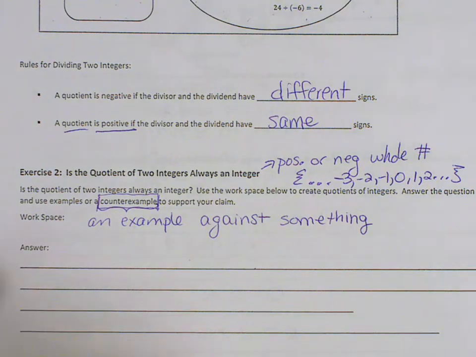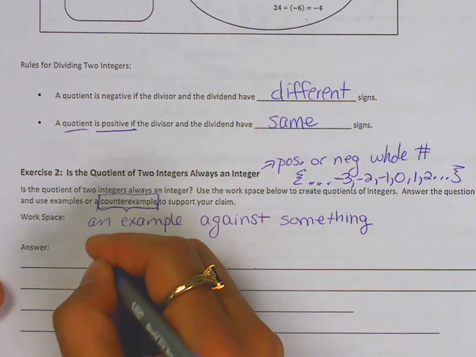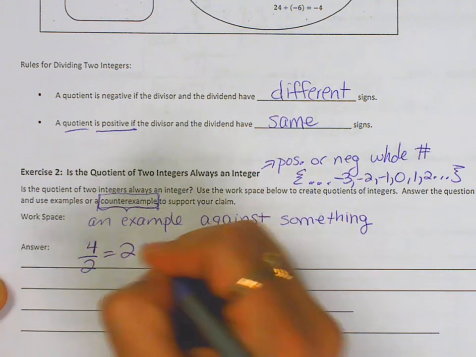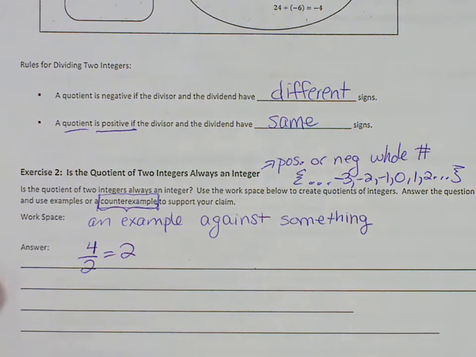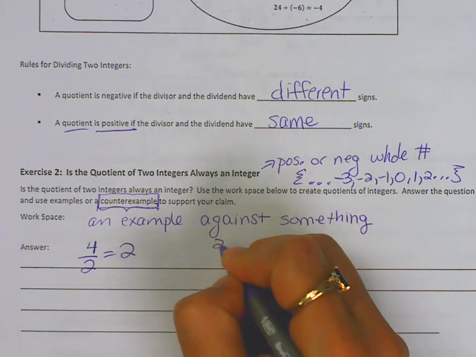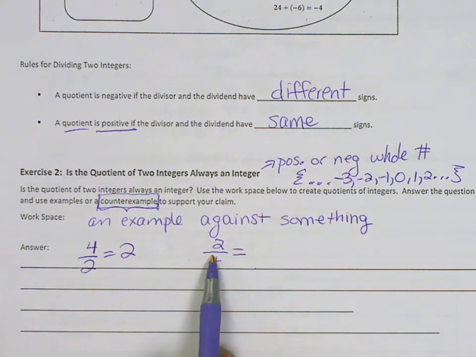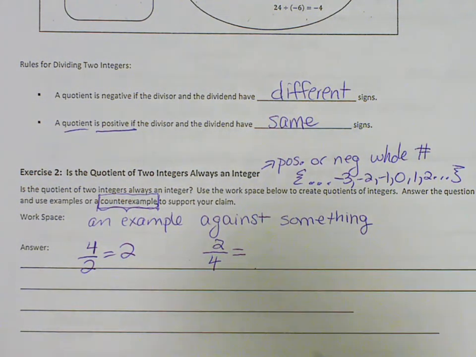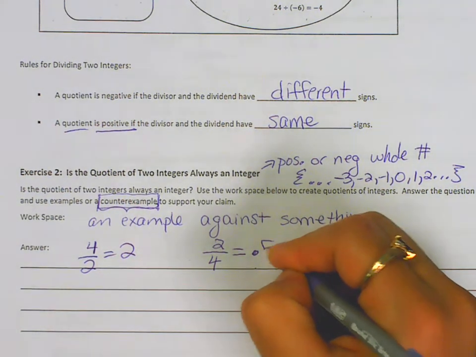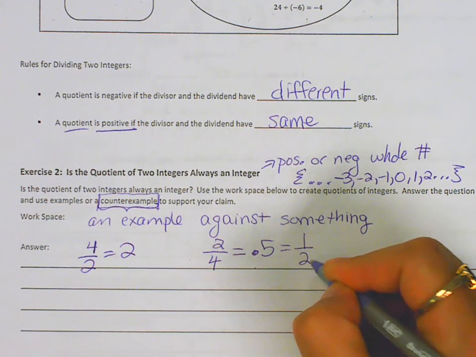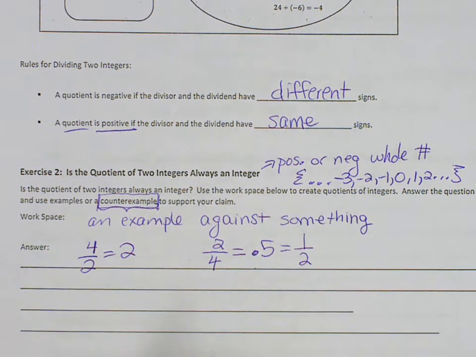Okay, give me a number. 4. Give me another number. 2. 4 divided by 2 is 2. Is that an integer? Yeah, it is. Who said I had to do it in that order, though? Let's do it the other way. 2 divided by 4. If you press divide in the calculator, you will get a decimal. If you pressed the fraction button in the calculator, you would get a fraction. They mean the same thing.